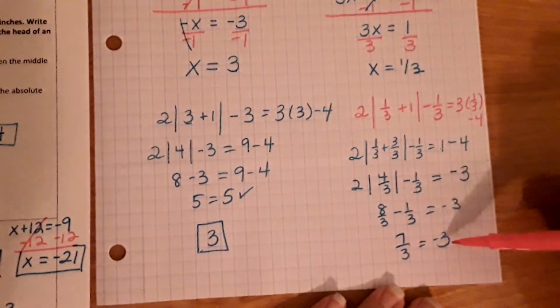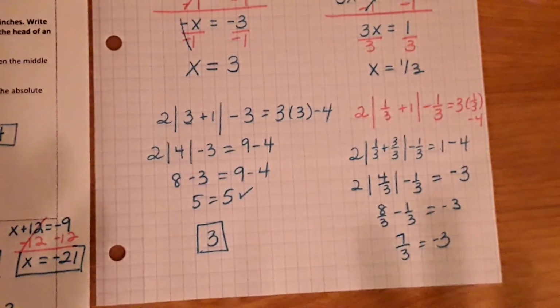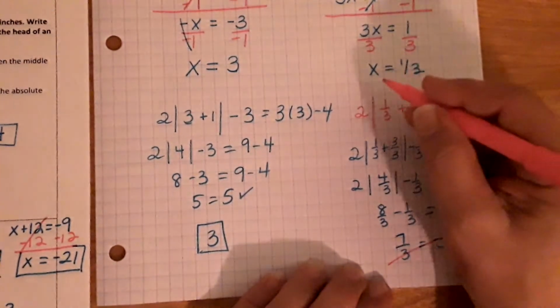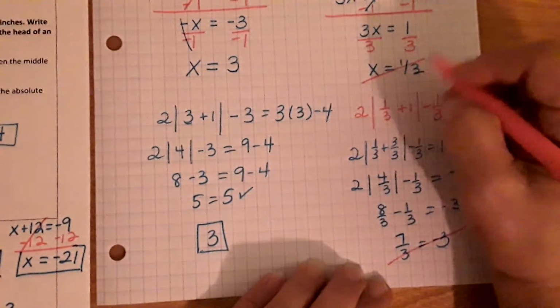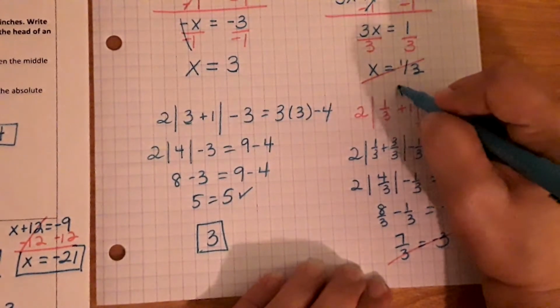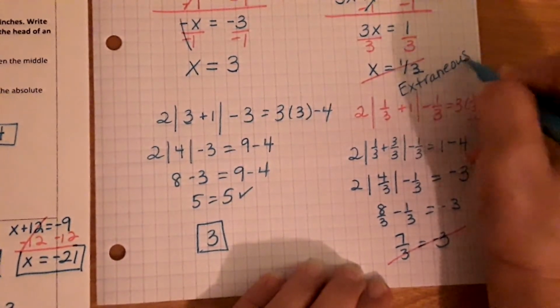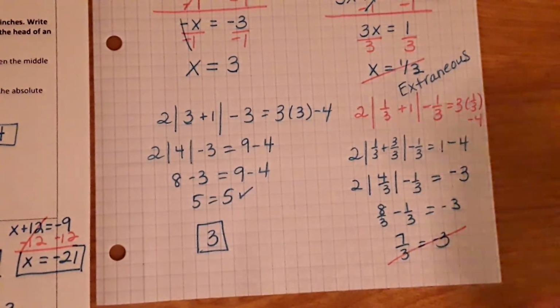Do you see how when you finally get that answer, it doesn't work? Like they're not equal to each other? Because this is not a solution. So x equaling 1/3 is not a solution. This is what we would call extraneous. It means it's an extra solution that doesn't work. So I'm going to call it a day with that one.